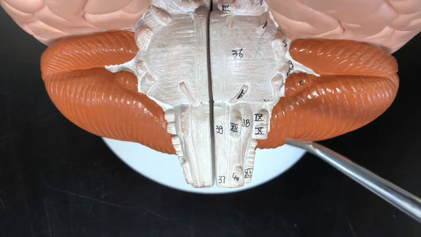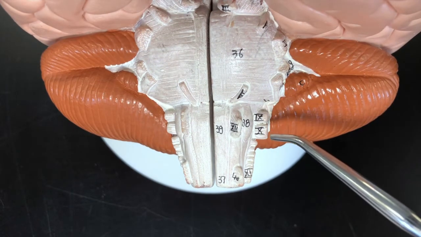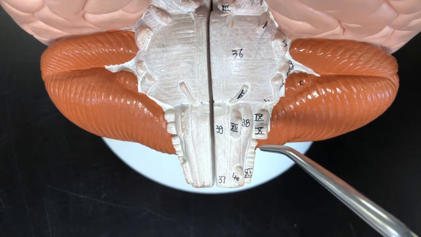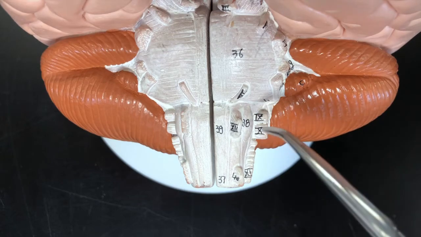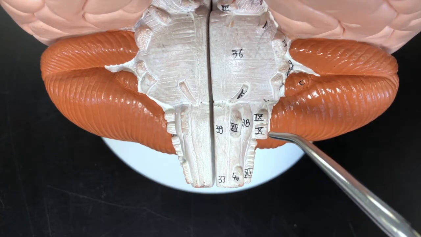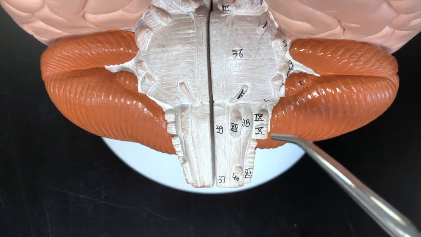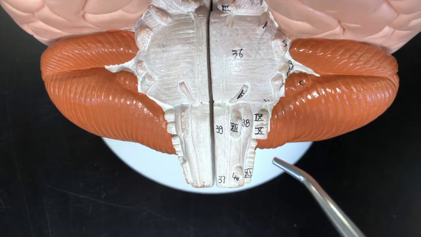And then here we have cranial nerve number 10. Of the 2, this is going to be the bottom one if you're just looking on this view. But this is a really cool one. This is referred to as the wandering nerve. And it's neat because it leaves this part of the brain and then it's going to go to a lot of different parts of the body.